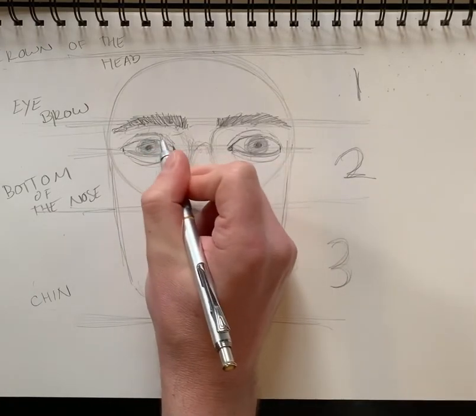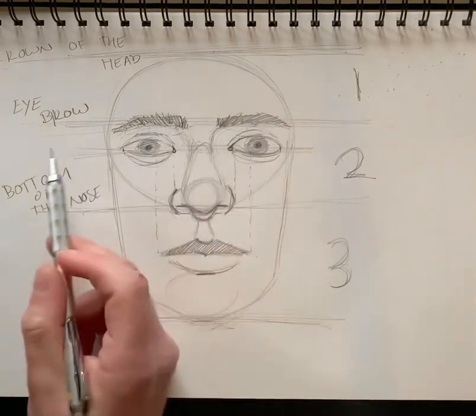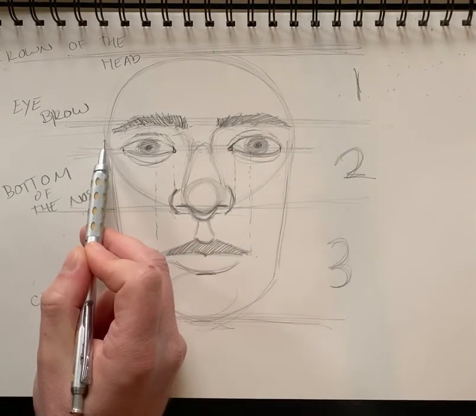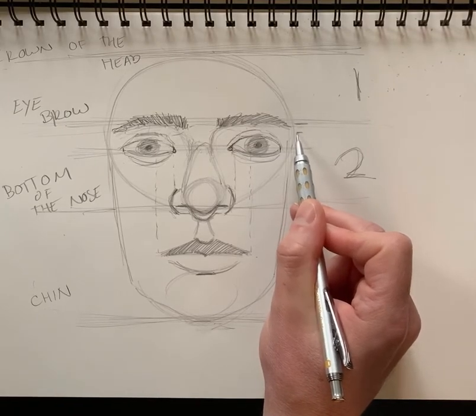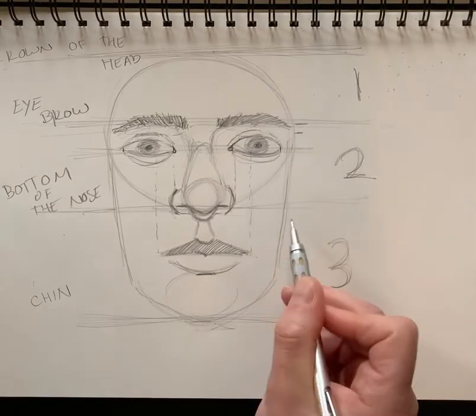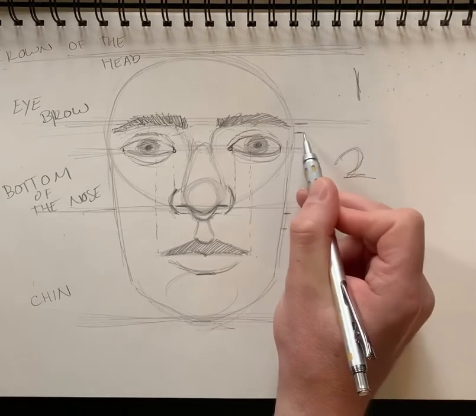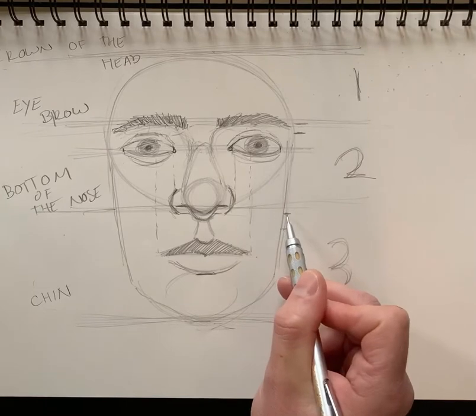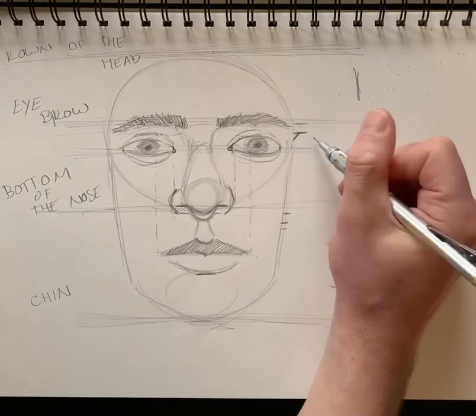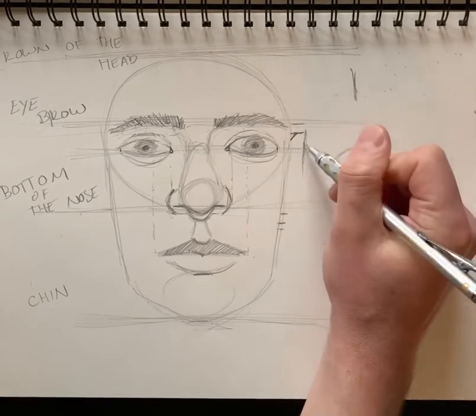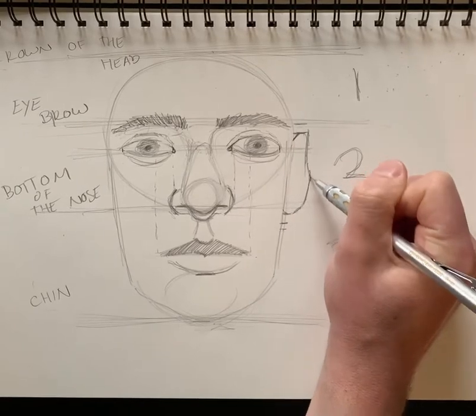yeah, right there. And then the ears usually go anywhere from about the top of the eyebrow or top of the eyelid down to the bottom of the nose or middle. So let's give this guy an ear that goes about from here to about there. And usually you're just going to go up a little bit, and then it's going to come out, maybe out like that, and then come in.